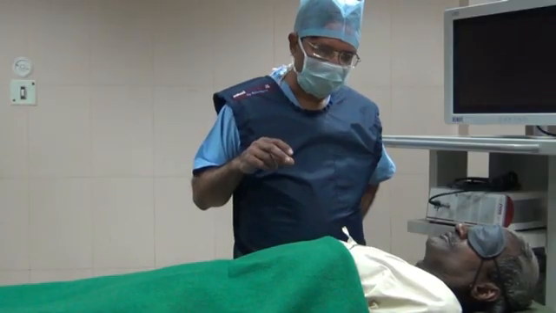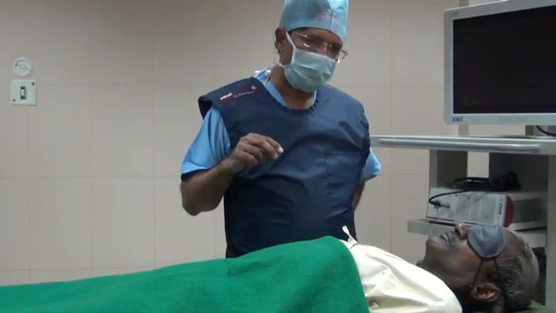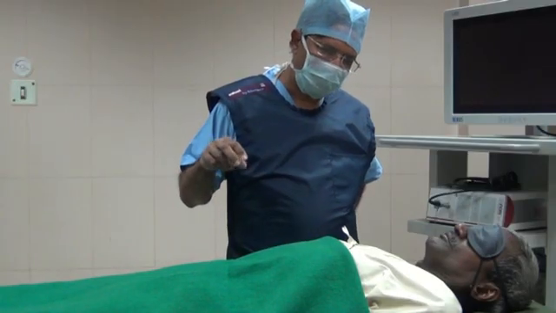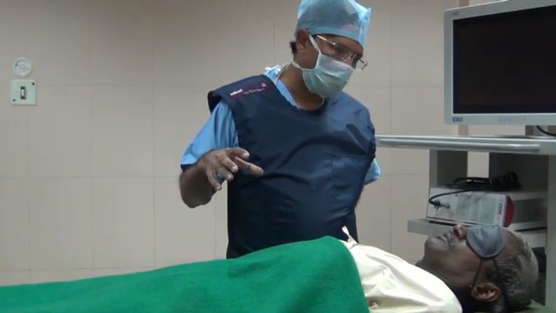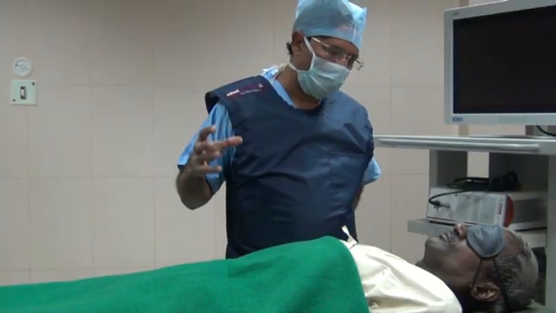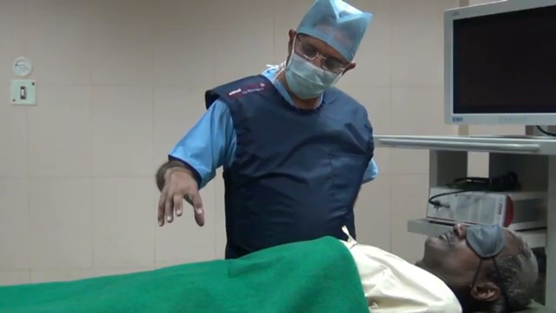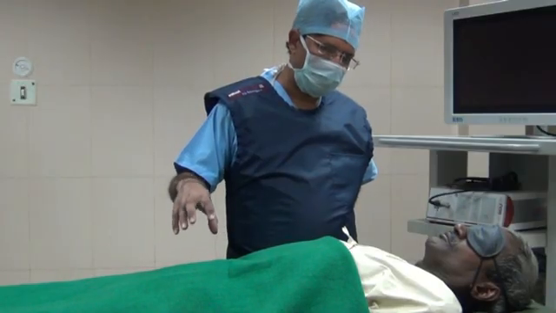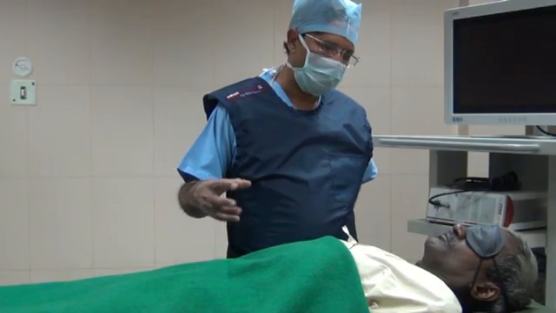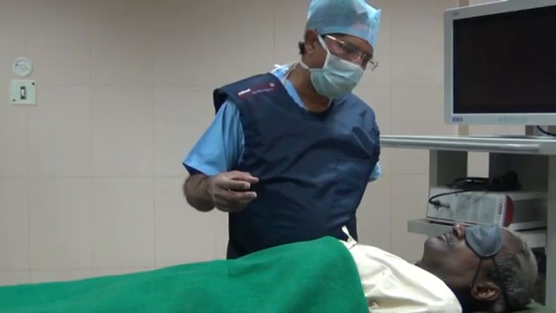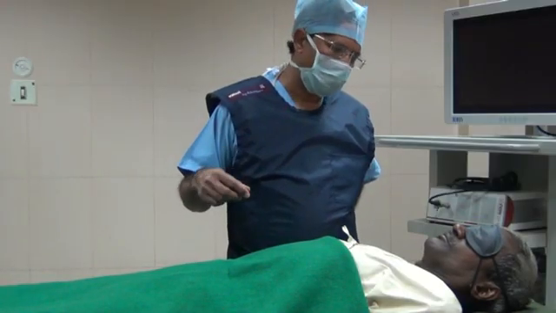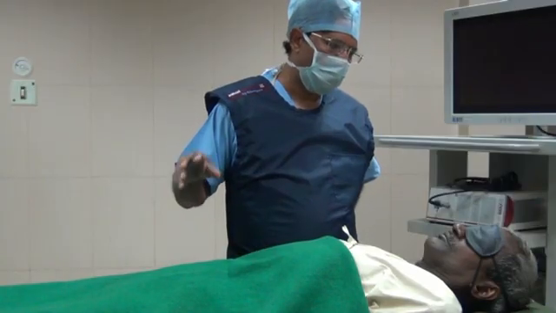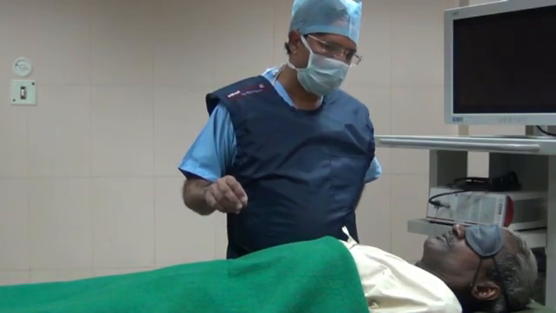the bladder. During the procedure, you will feel as if you want to pass urine, because we will be using irrigation fluid to inflate the bladder, your urinary bladder. You will have a feeling as if you want to pass urine. When you have that feeling, let me know. I'll stop the irrigation fluid, drain the bladder, and the feeling will disappear.